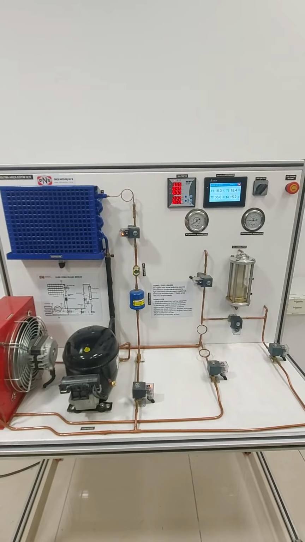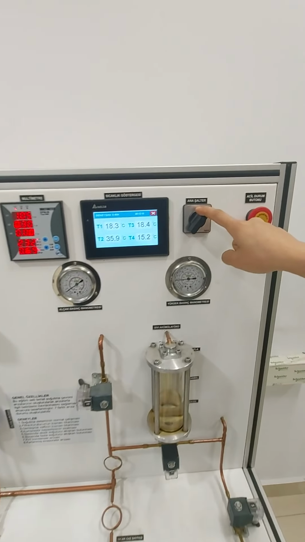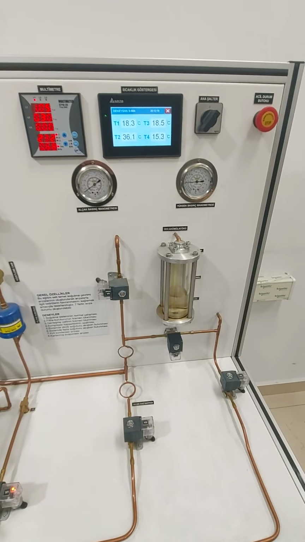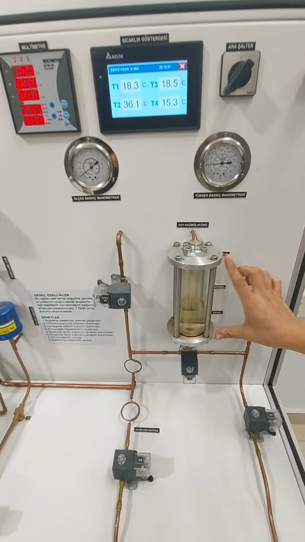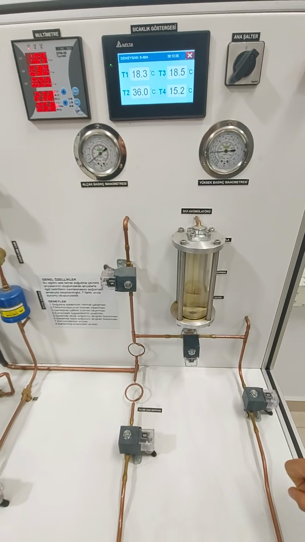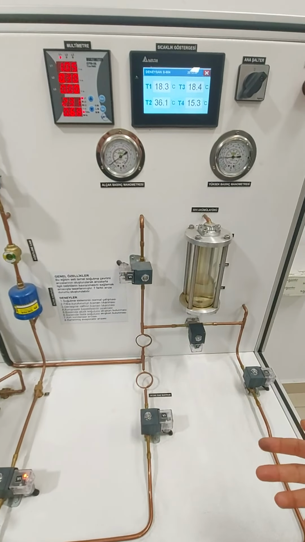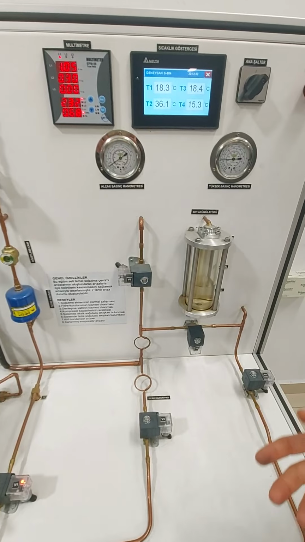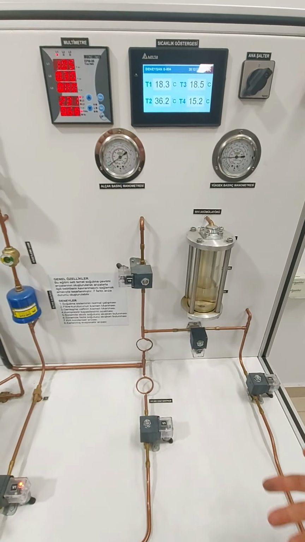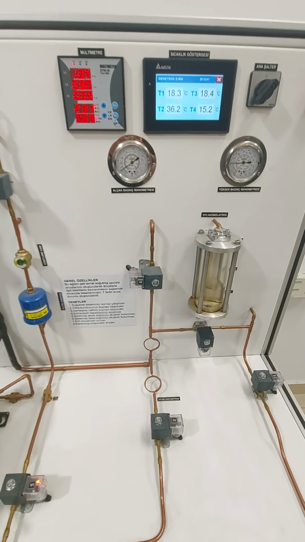First, we turn on the main power, and for the normal condition, the fluid level in the accumulator should be in the middle. And then we wait until the system reaches the steady state. After the system reaches steady state condition, we record the temperatures, pressures, and electrical values.